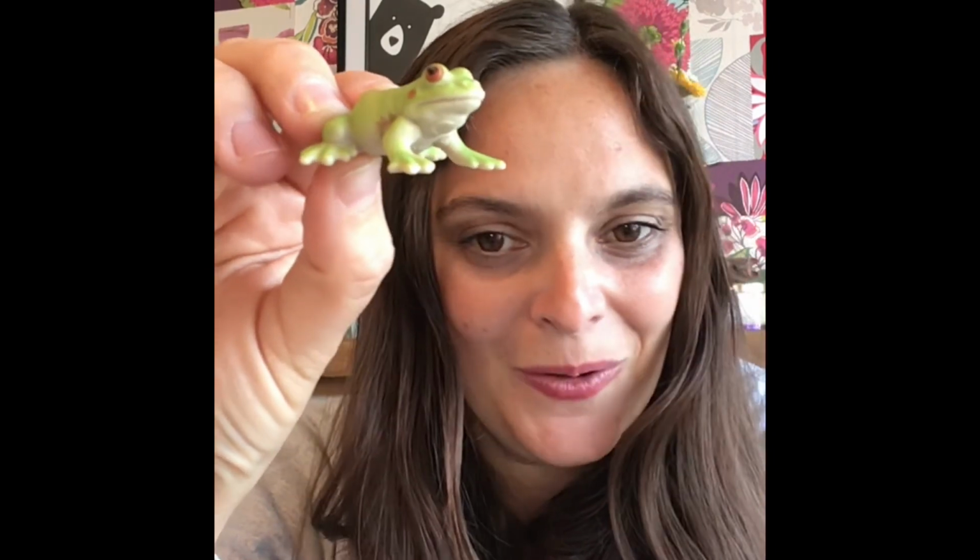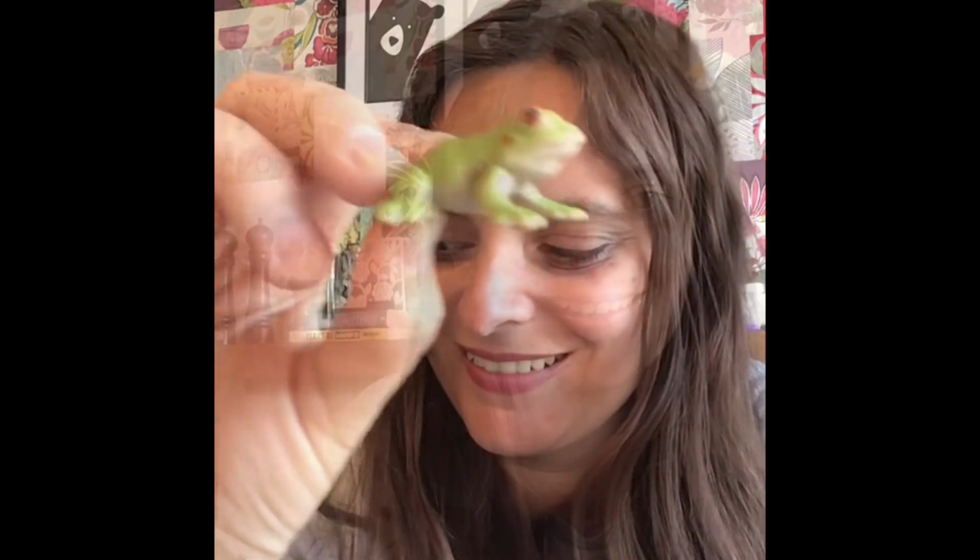So what group does it belong to? Yes, it's an amphibian. Well done. Let's have a look at our last animal. There it is, a snake. It has scaly skin. It lays eggs. And it has to use the sun to keep warm. What group do you think it belongs to? That's right, it's a reptile. Well done.